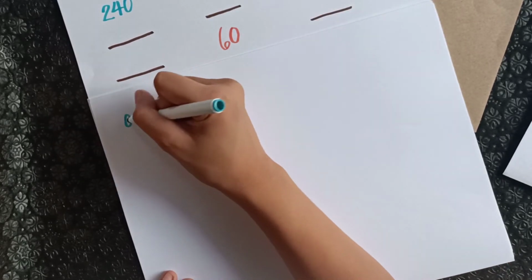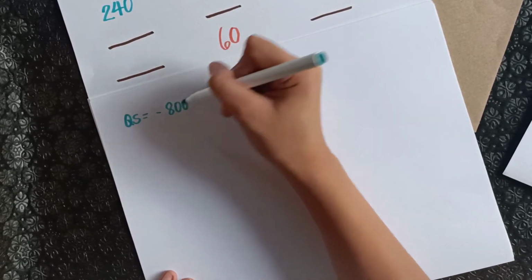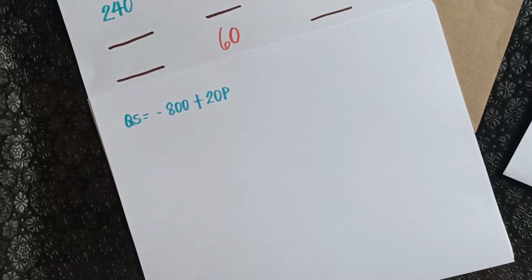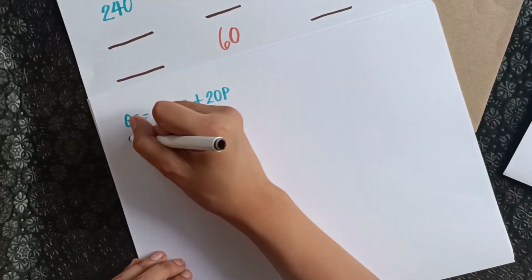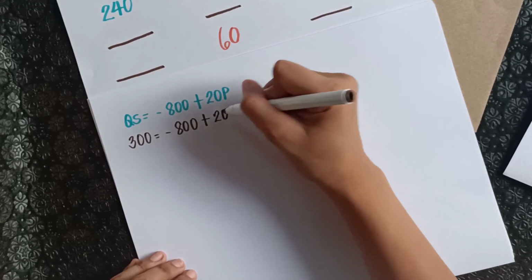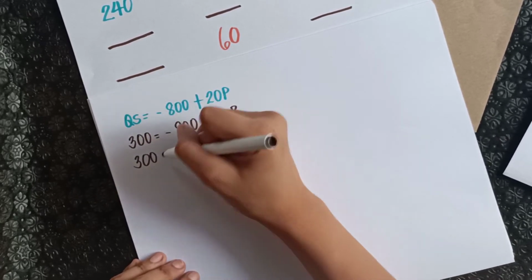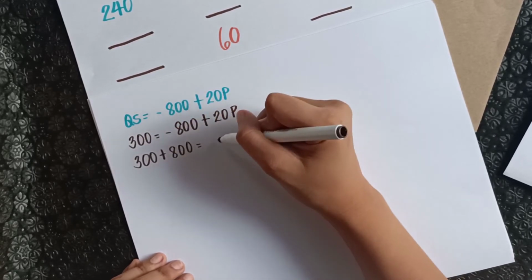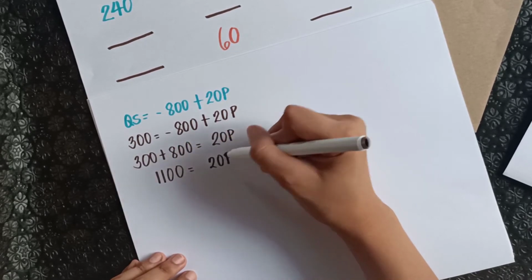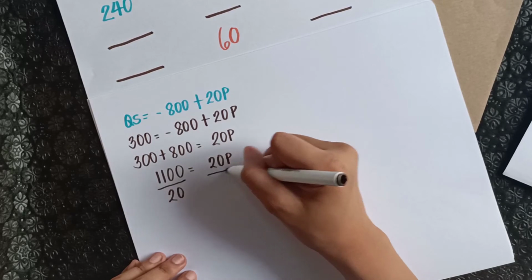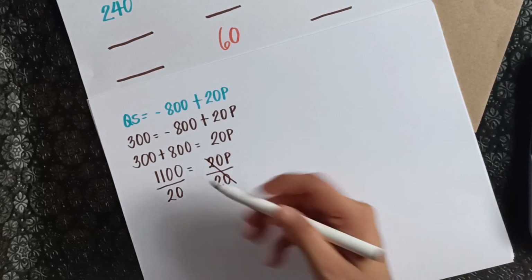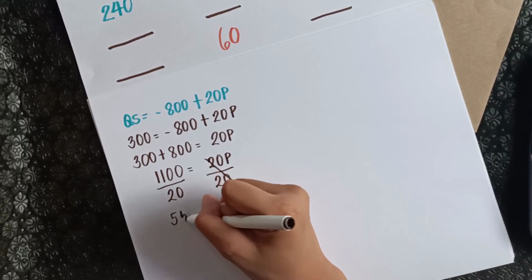So the next one, we have here QS is equal to 300. So we will be looking for the quantity demanded and the price. QS is equal to negative 800 plus 20p. So we will just be substituting 300 to QS. So 300 is equal to negative 800 plus 20p. Transpose: 300 plus 800 is equal to 20p. Okay, so 1,100 is equal to 20p. Of course, divided by 20 to get the p, which is equal to 55.